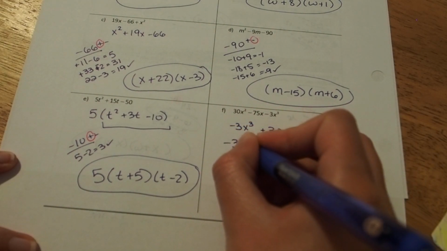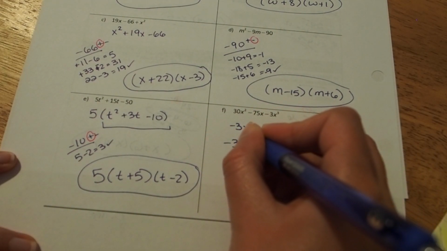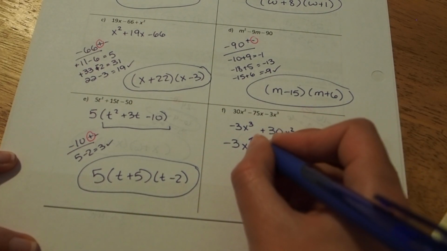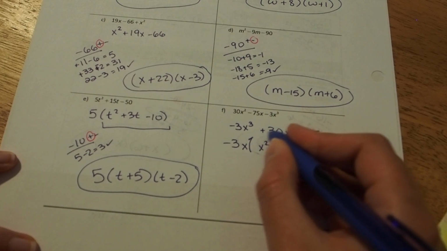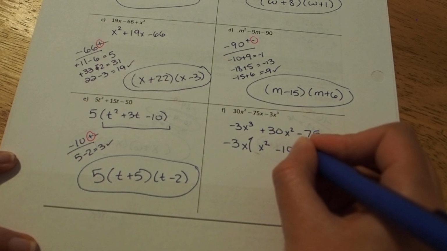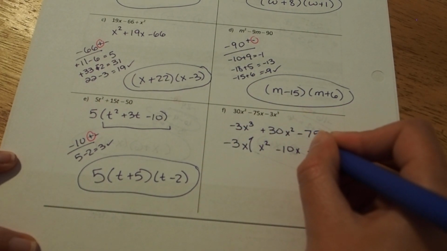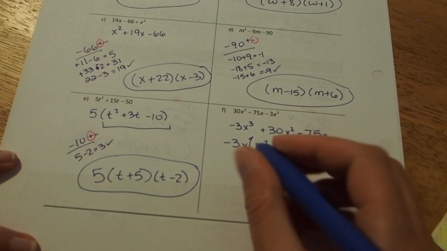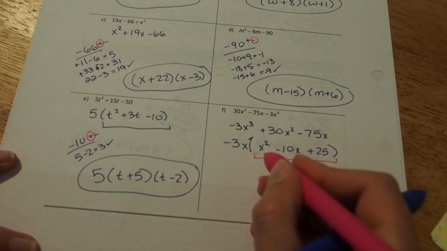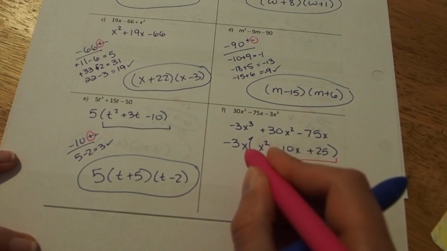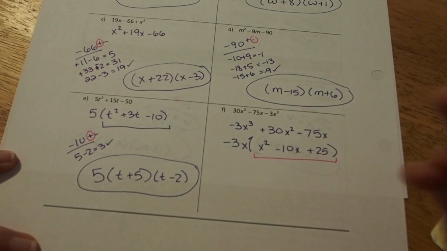So I can divide these all by negative 3 and x. And if I divide that out, it's going to leave me with just x squared in the first term. Good. 30 divided by negative 3 is negative 10x, negative 75 divided by negative 3 is positive 25. Okay. Now, this trinomial piece is of the right form, x squared only, no number in front of it, so I can factor it using this technique.